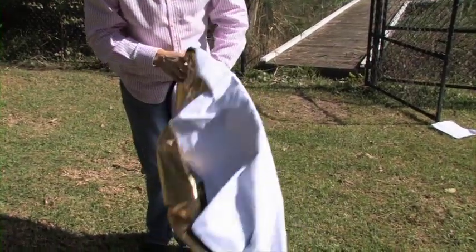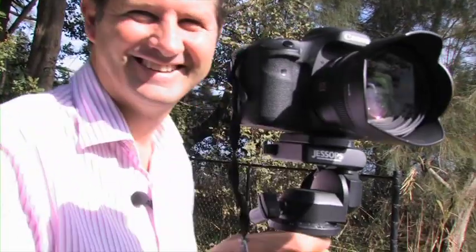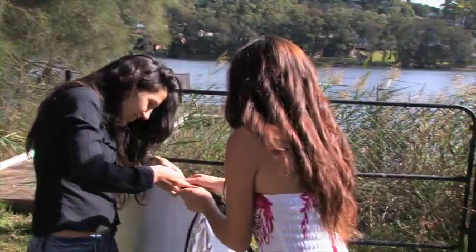Sometimes changing a reflector is like an IQ test, and I have failed badly. Thank God I've got my assistants.